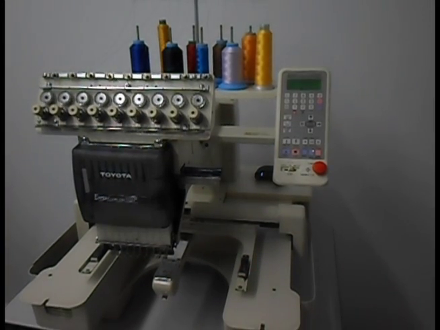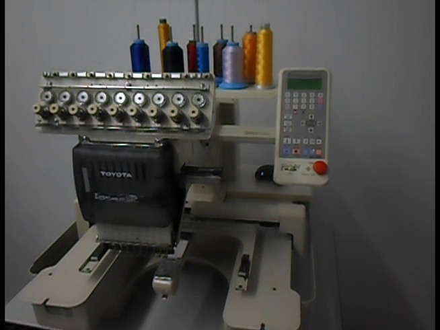Well, that concludes the basics on the control panel. It's a very operator-friendly control panel, and it's very practical.